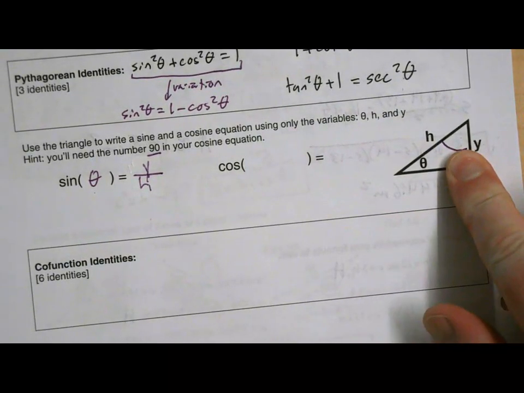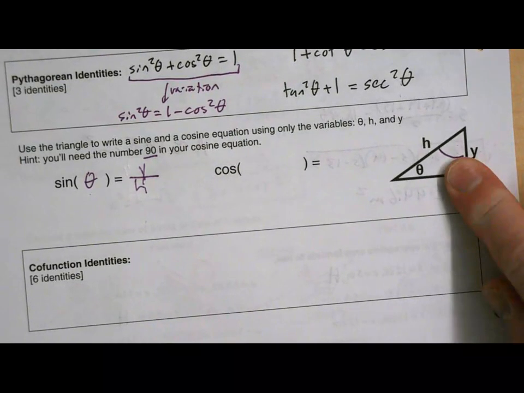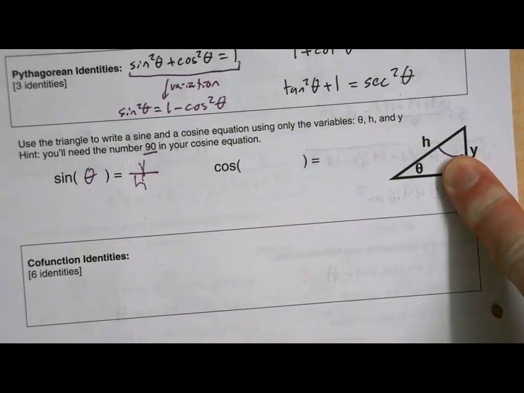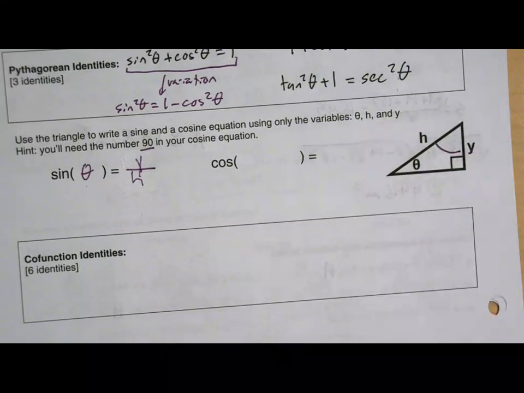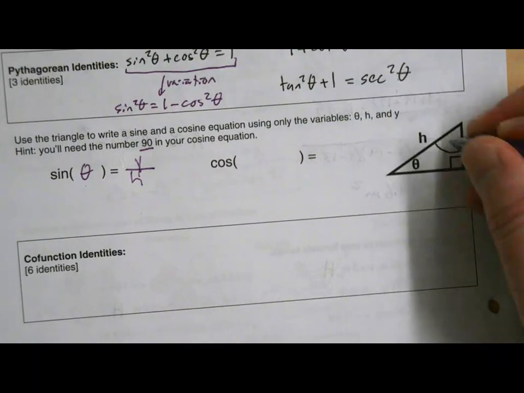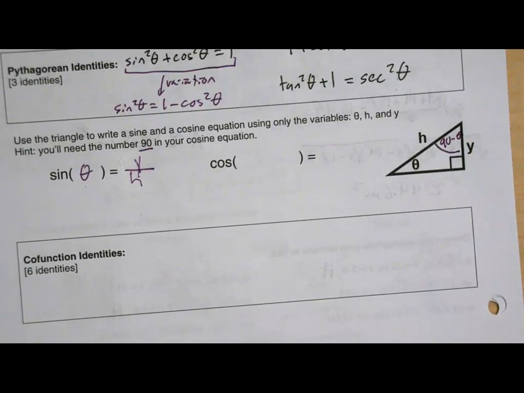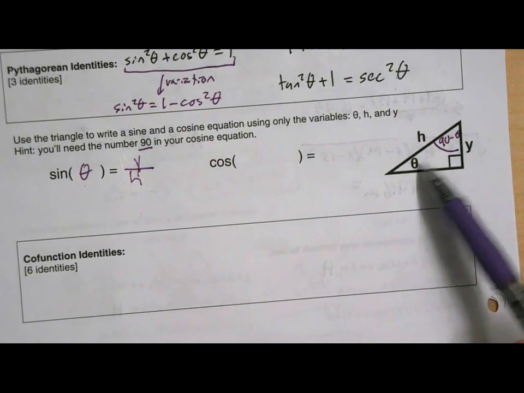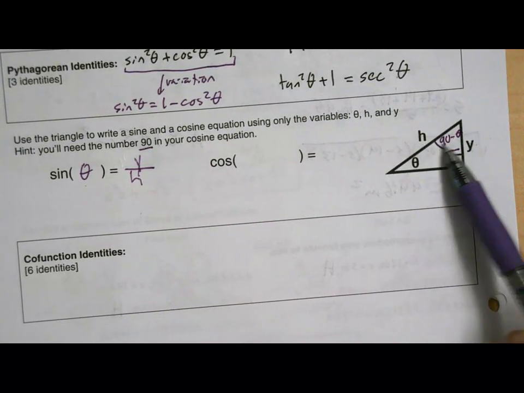What do all the angles in a triangle add up to? 180. If I take out that 90-degree angle, how much do those two angles add up to? 90. So if this is theta, then this must be what? 90 minus theta. Agreed? If that's 20 and I asked you to find this, you would do 90 minus 20 to get 70. If this was 10, you would do 90 minus 10 to get 80.